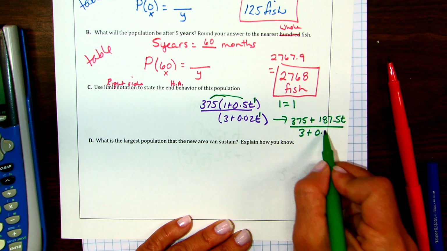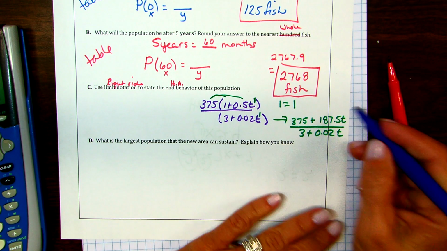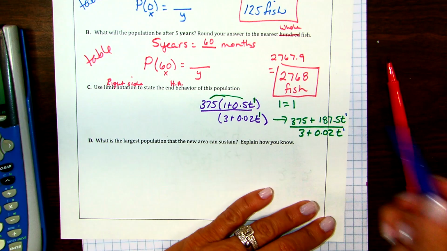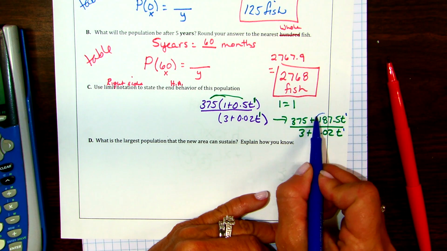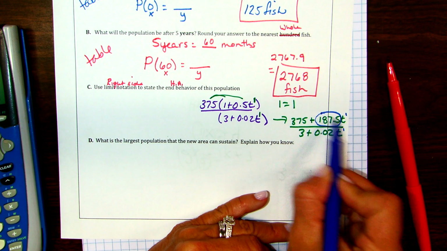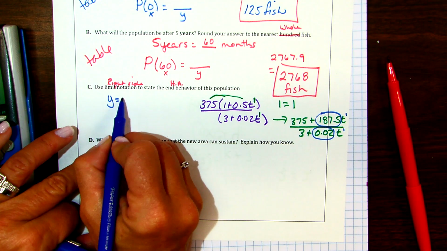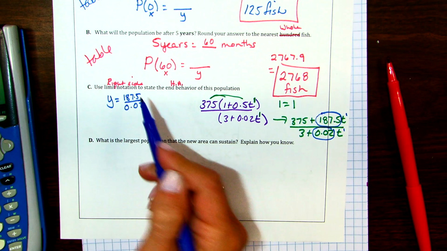Didn't do anything to my denominator. So now looking at it, this is 1 and this is 1, just like it was before. Distributing the 375 did not change the degree, okay? But now we know this is the number in front of the numerator's t, this is the number in front of my denominator's t. And it's normal to have weird numbers like this.